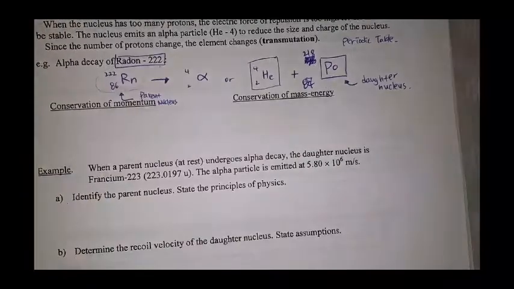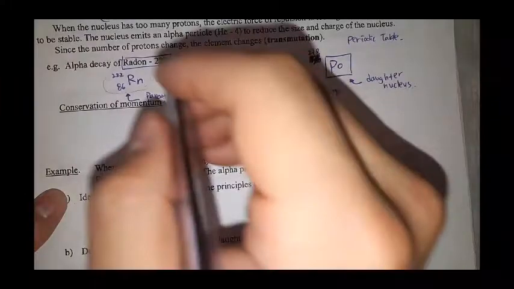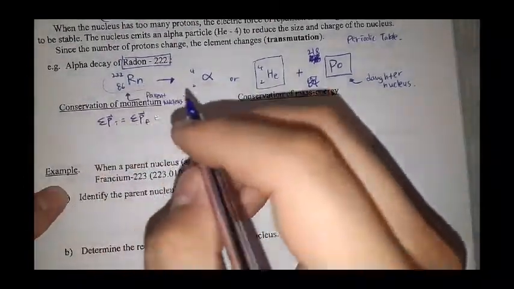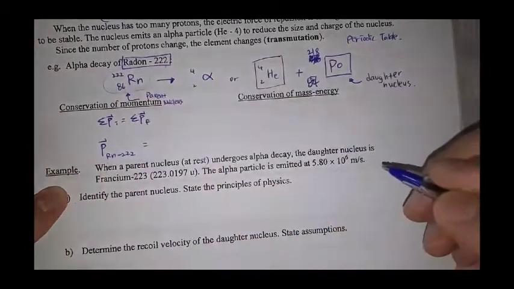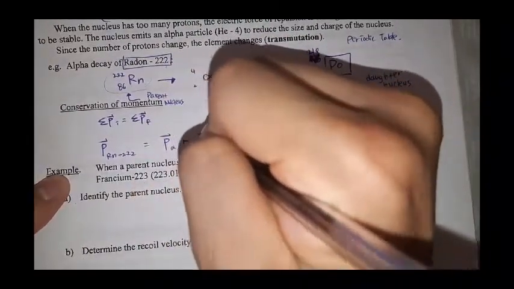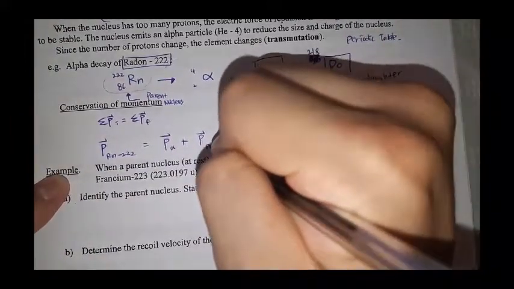If you want to think about it as a conservation of momentum situation, here's what it is. Initial momentum is equal to final momentum. Initial momentum is basically the momentum of radon 222 originally, which should be equivalent to P alpha plus P polonium 218.